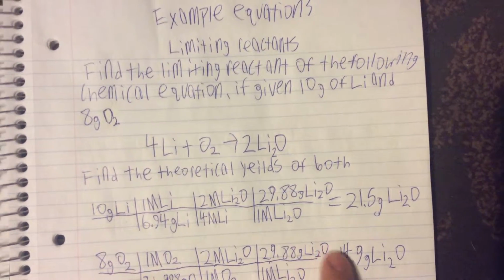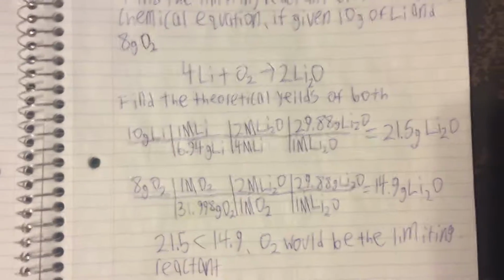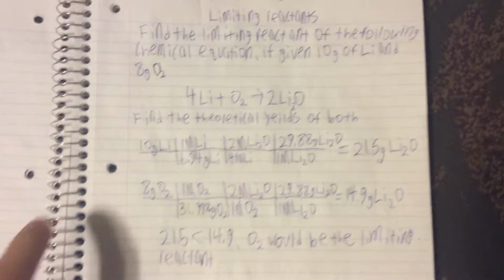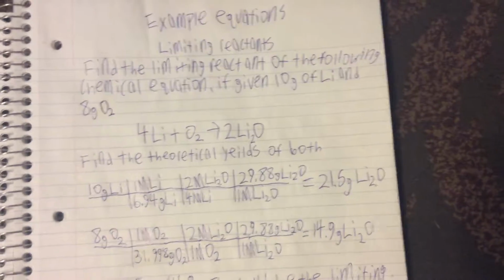When we multiply all this out, it should give us 14.9 grams of Li2O. And because 21.5 is less than 14.9, oxygen would be the limiting reactant. And yeah, I guess that's it.